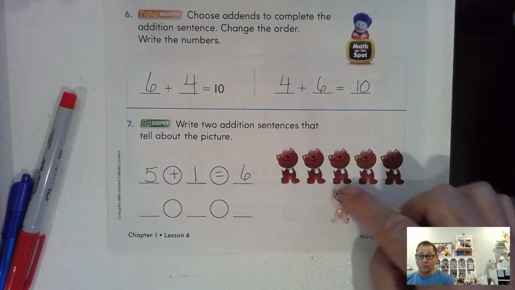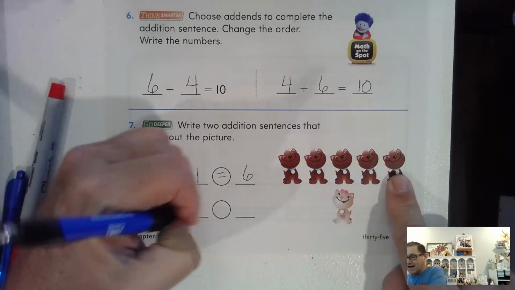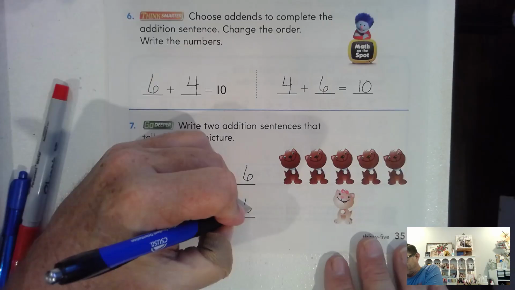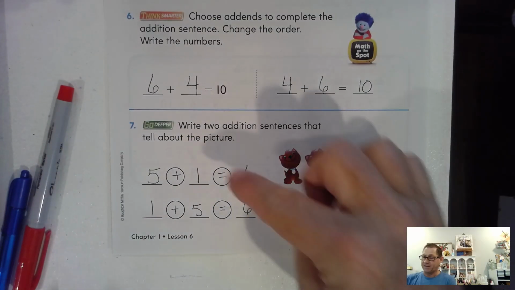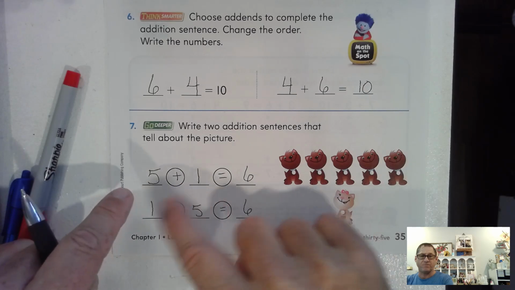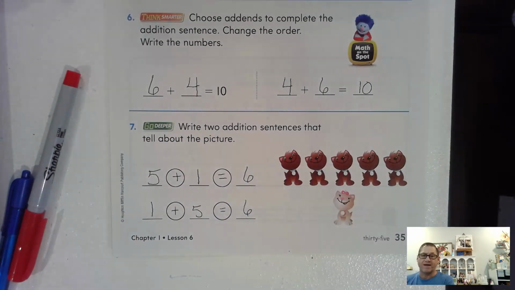Now, could I have started with the 1 cat? Sure. 1 plus the 5 equals how many cats? 6. Again, you notice same addends, 5 and 1, but they're in different order. And they both have the same sum.